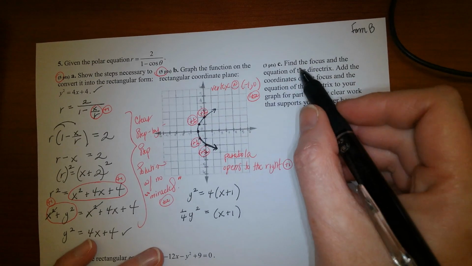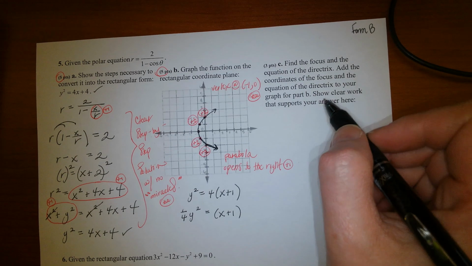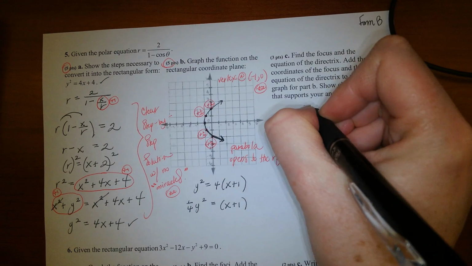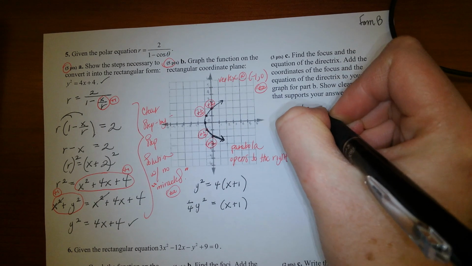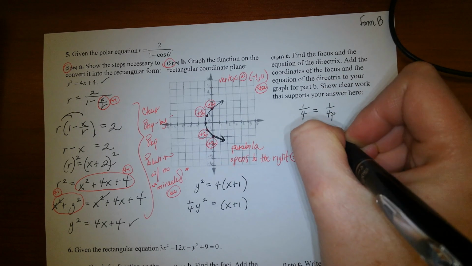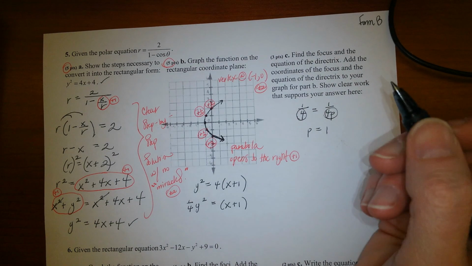All right, my friends, part C, find the focus and equation of the directrix, add the coordinates of the focus and the equation of the directrix to your graph. For part B, show clear work that supports your answer. So some work you could do is take the stretch factor of 1/4 and set it equal to 1/4p, and then that would lead you to know that p is 1. Another option would be to just set 4 equal to 4p. You get to the same place.